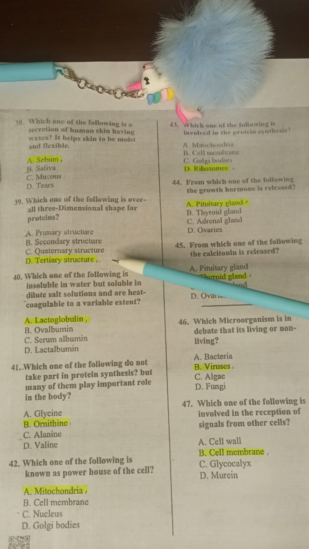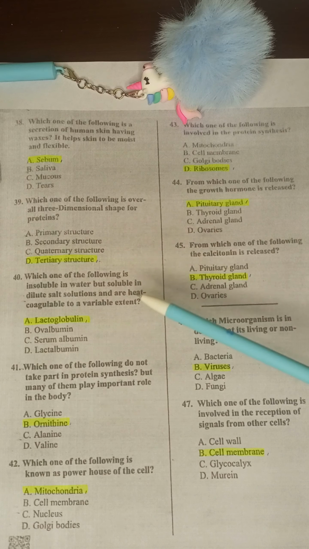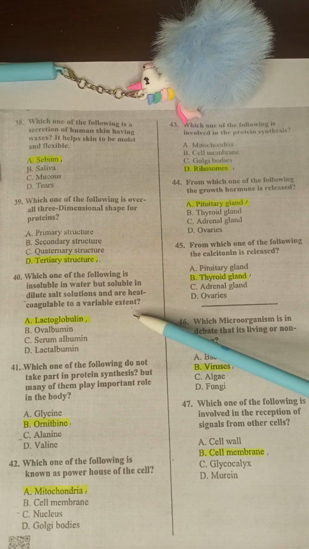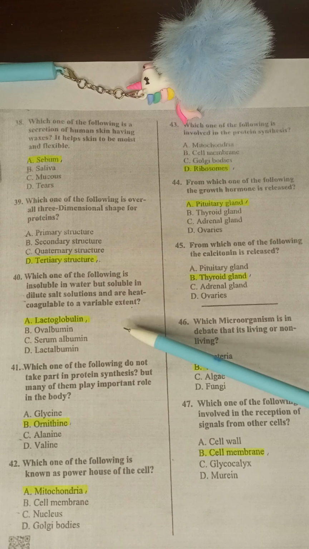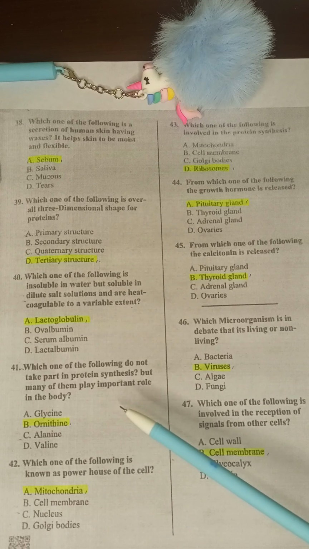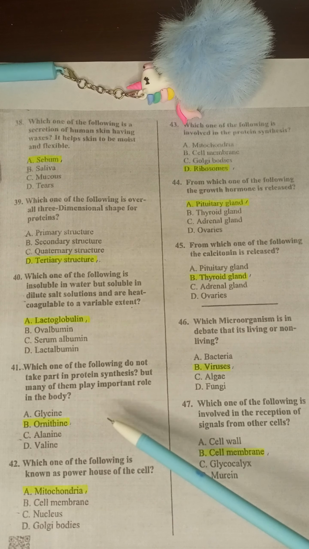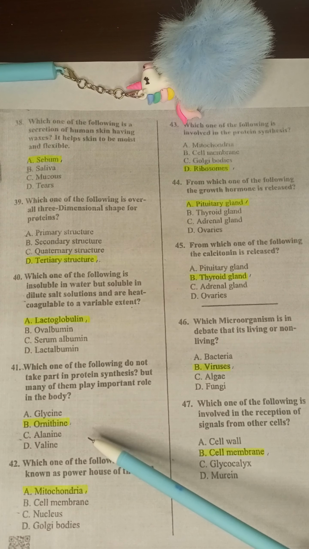As tertiary structure. Which one of the following is insoluble in water but soluble in dilute salt solutions and are heat coagulable to a variable extent? Is lactoglobulin. Which one of the following do not take part in protein synthesis but many of them play important role in the body? Is ornithine.